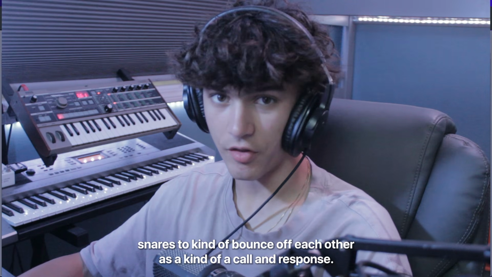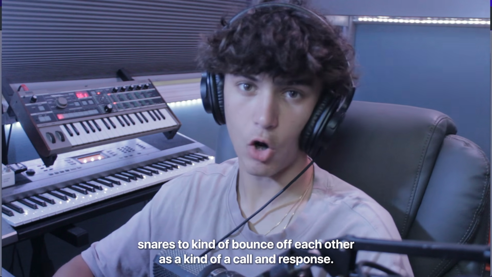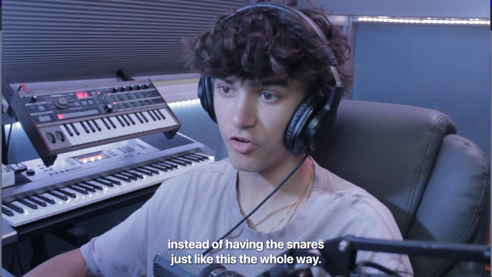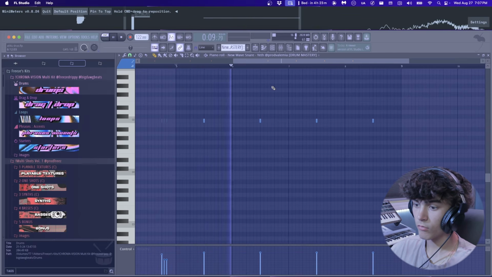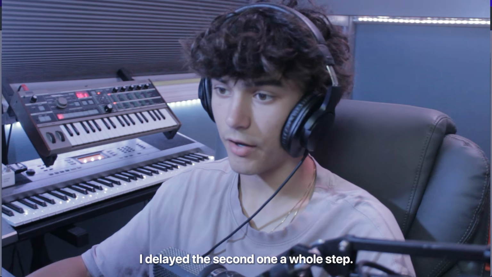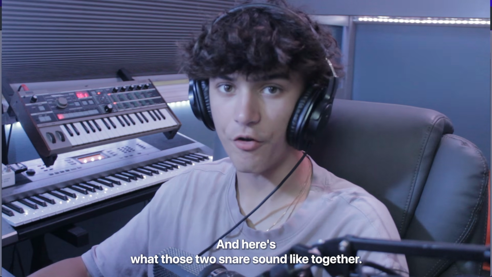And I used 2 different snares to bounce off of each other as a kind of call and response. And instead of having the snares just like this the whole way, I delayed the second one by a whole step, and here's what those 2 snares sound like together.